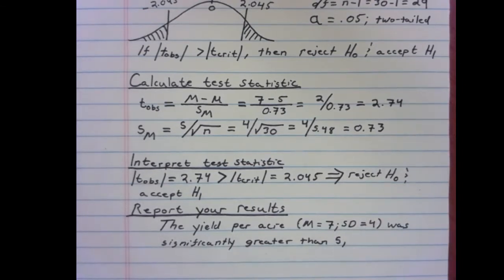Now, notice that I don't say anything about rejecting the null hypothesis. If it's statistically significant, then that's essentially jargon for rejecting the null hypothesis. After we state that, a comma, and we need to actually report our t statistic.